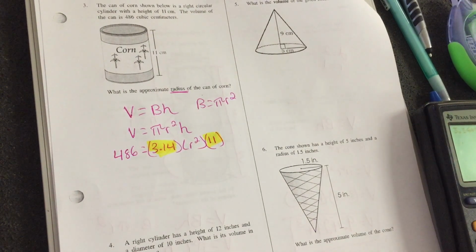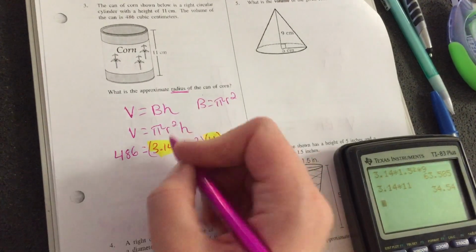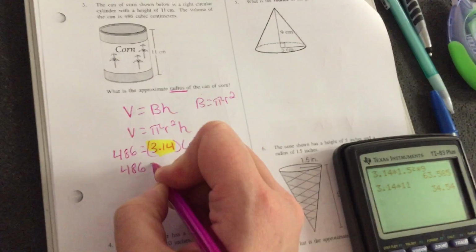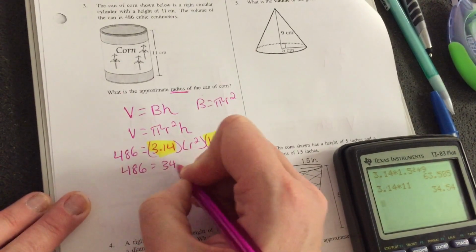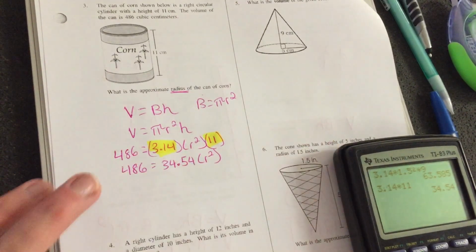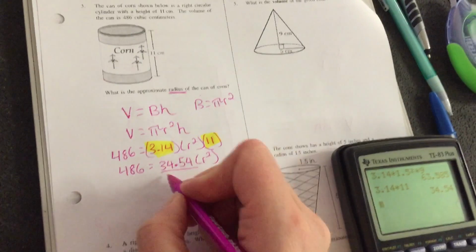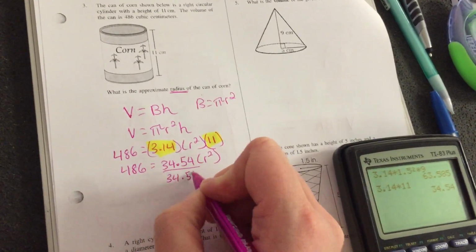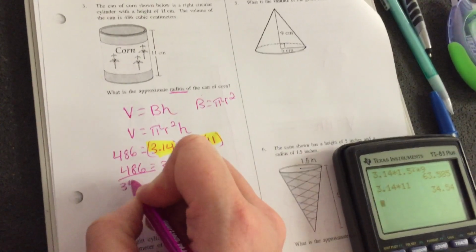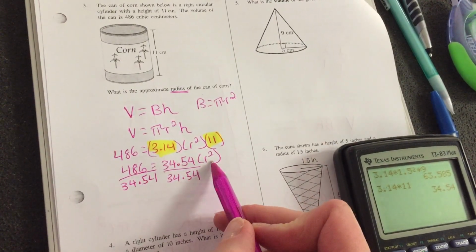When you combine those two terms together, yesterday we got 34.54 r squared. Okay? So now we're going to divide by 34.54, because we look at this as a coefficient and a variable.